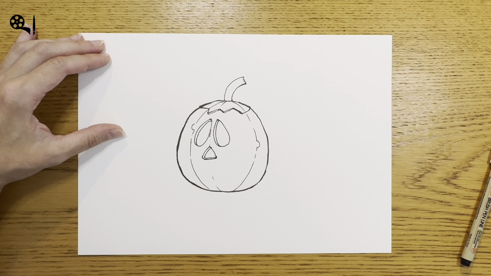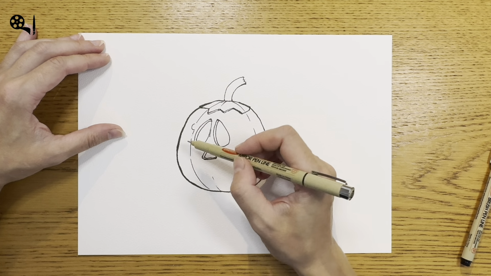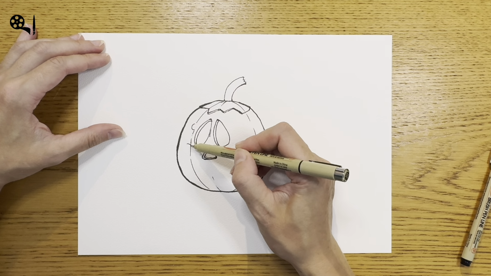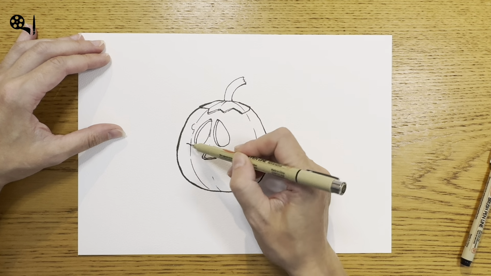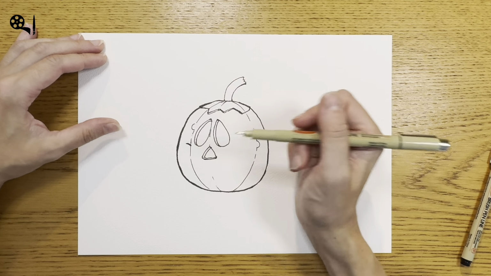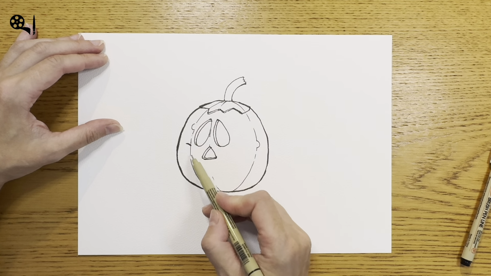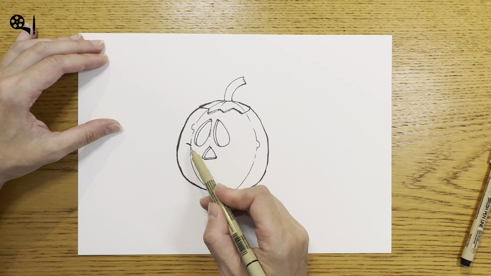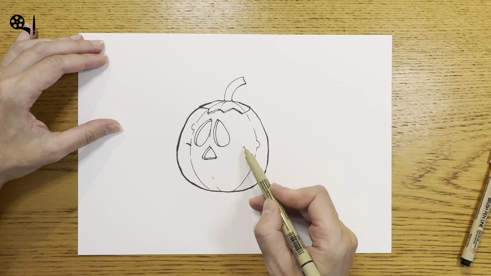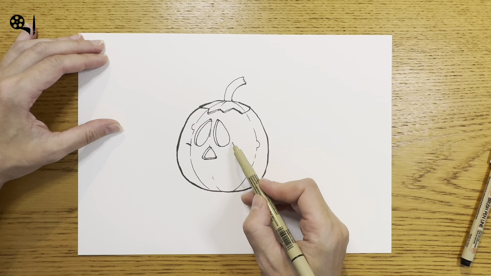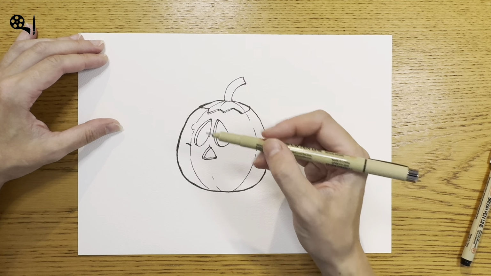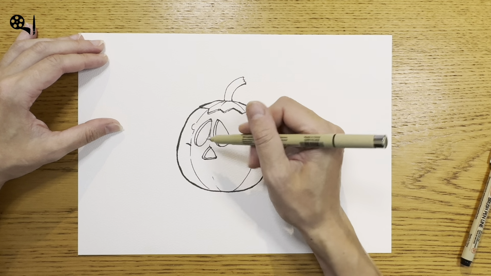Now, our pumpkin needs a mouth, doesn't it? So we are going to start quite close to the eyes around here, okay? And that is actually part of the smile, but you will see. So you follow me because we are going to create a smile, but we are going to stop and carry on the curve and stop and carry on the curve, bringing it around here. But I'll tell you, you will see why. So let's go.